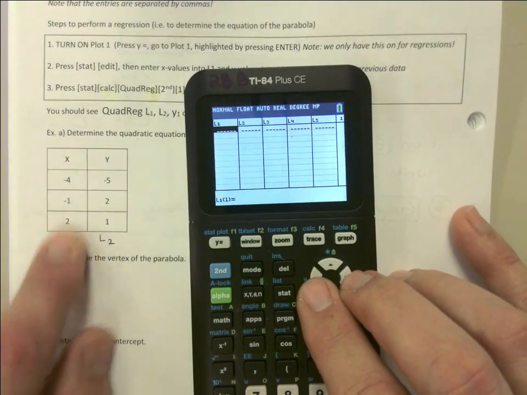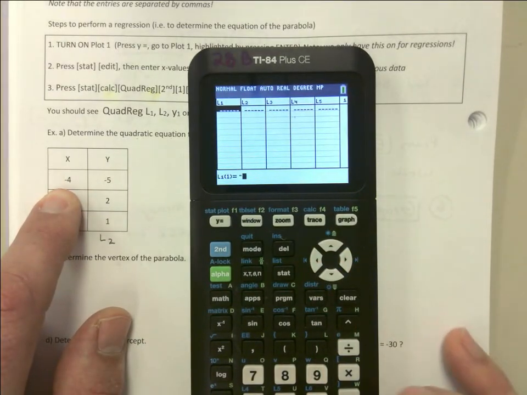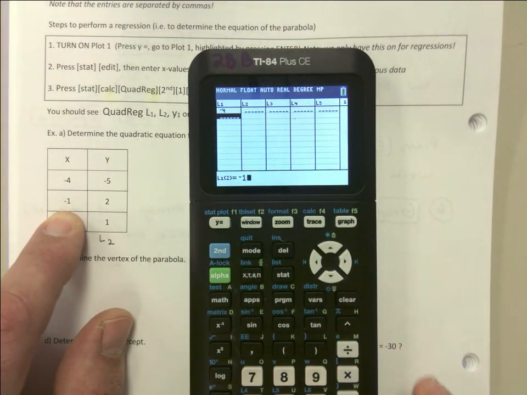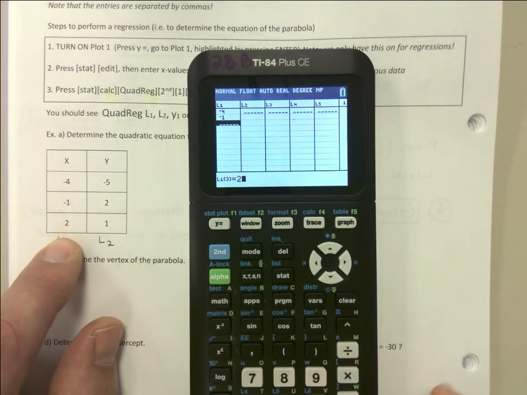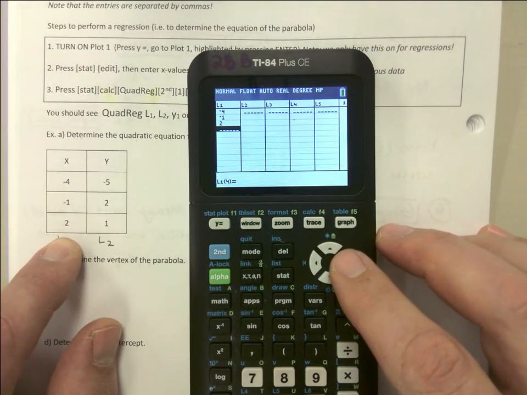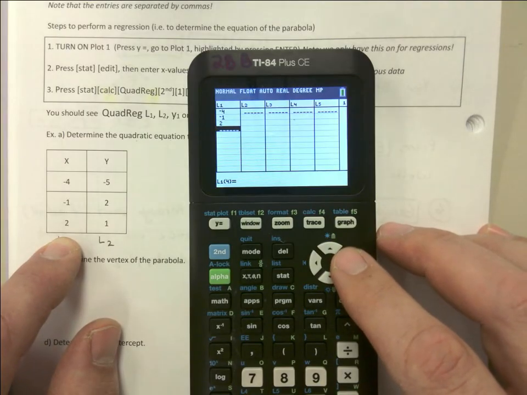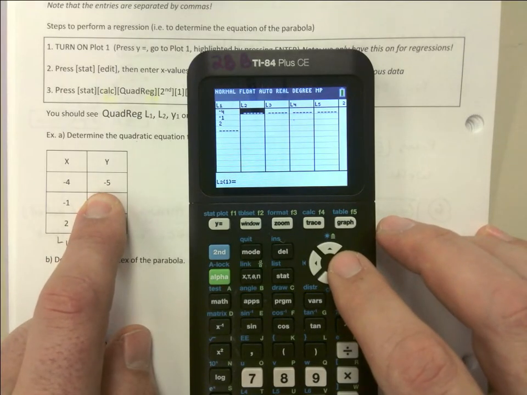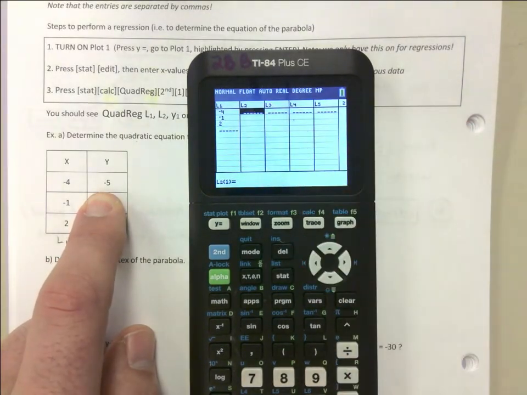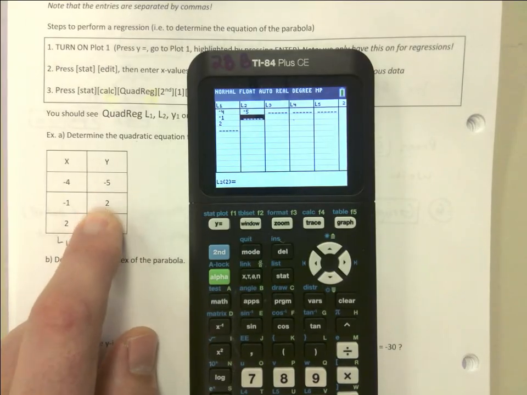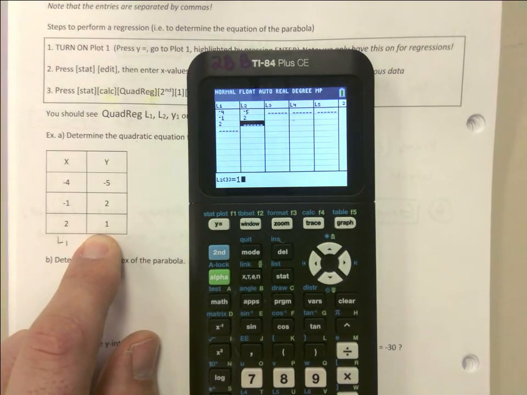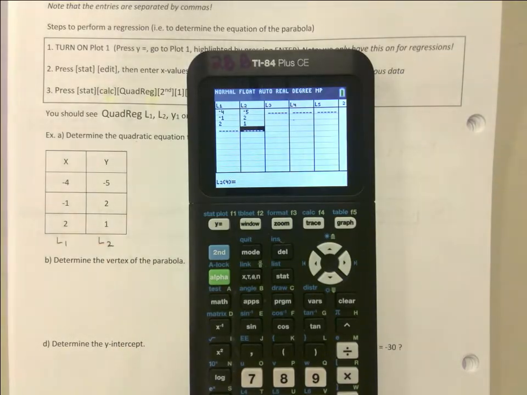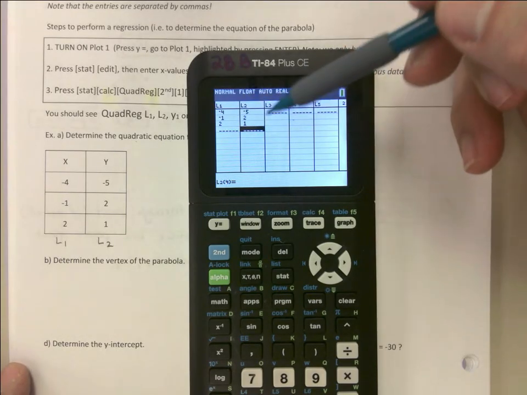Now let's enter these values. We go -4, enter, -1, enter, 2, enter. So you've got your 3 values there. Don't use minus, you have to use negative. Go over to the second column, L2, and we're going to go -5, enter, 2, enter, 1, enter. They should line up. If they don't, you missed a value and it's going to give you an error message. So this is step number 1.